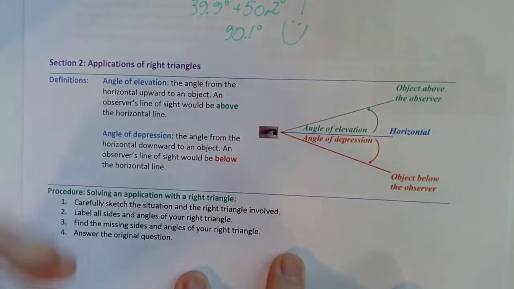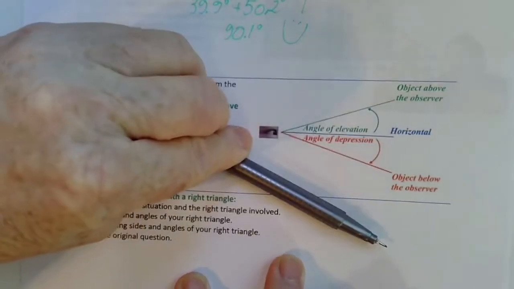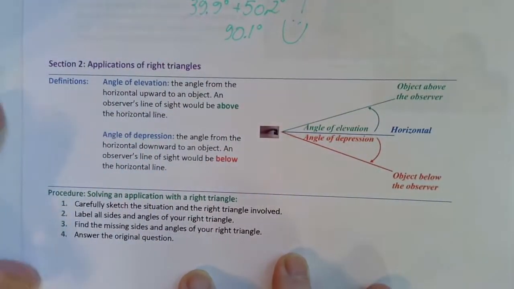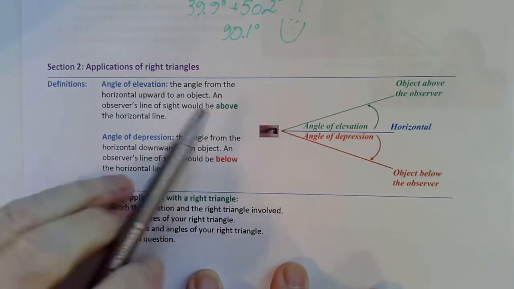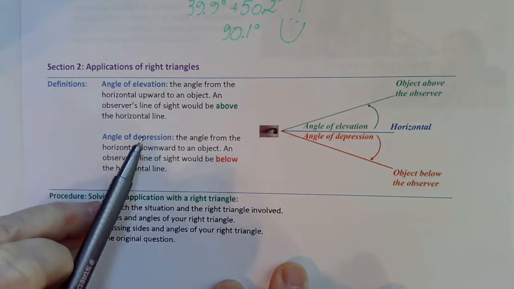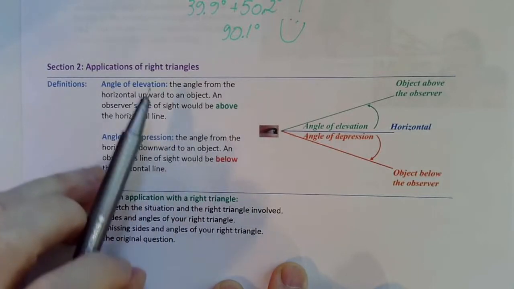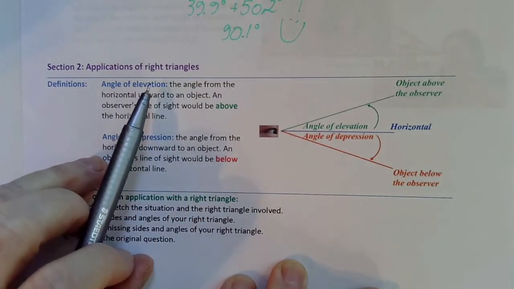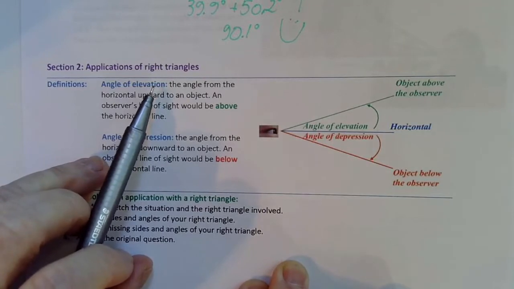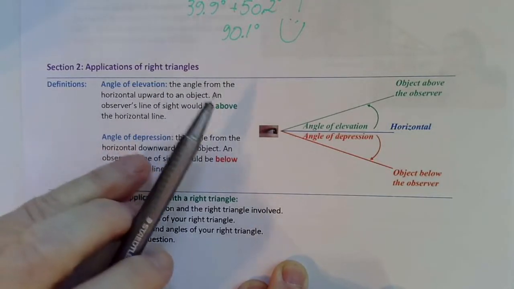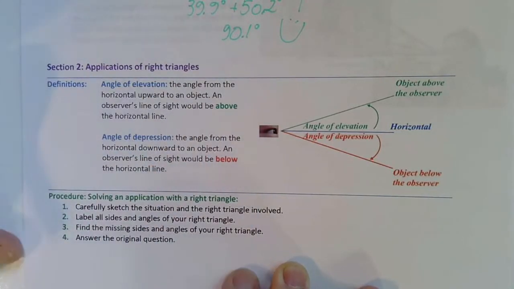The angle of depression is the angle down to an object. If you have an angle of depression, then the object you're looking at is below the horizontal. If you have an angle of elevation from the point of view of the observer, the object is above the horizontal.